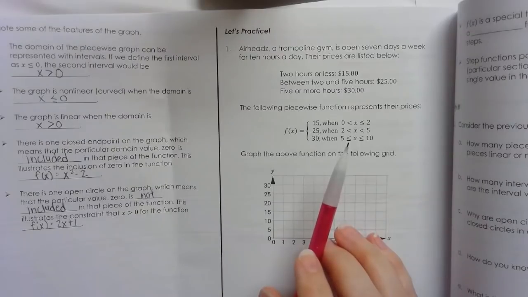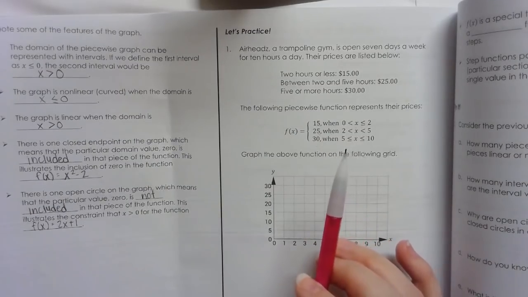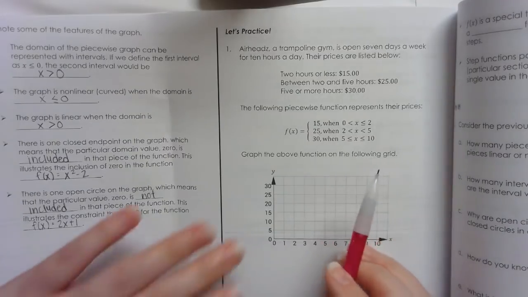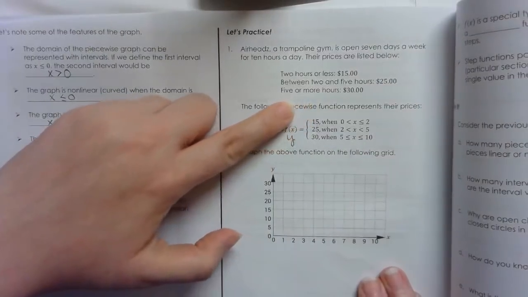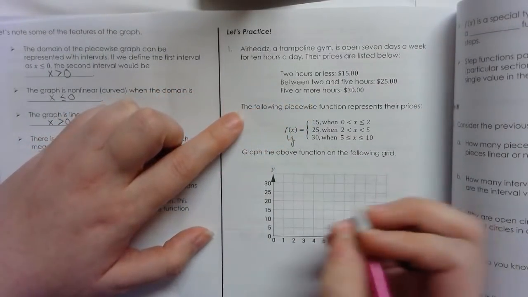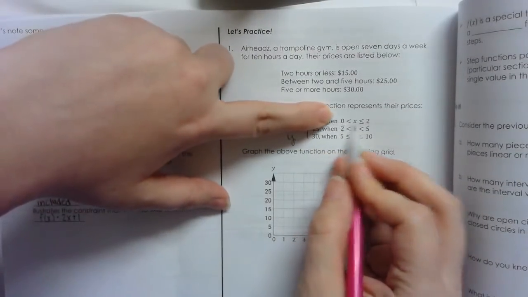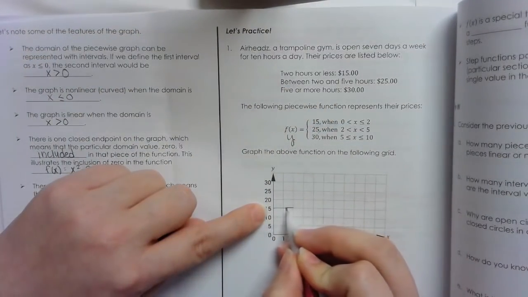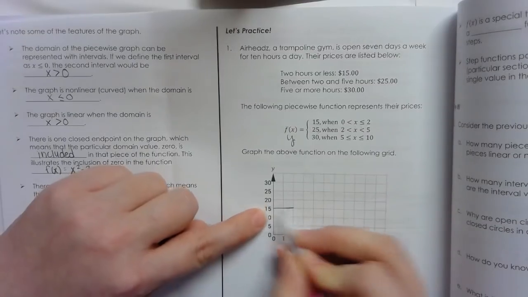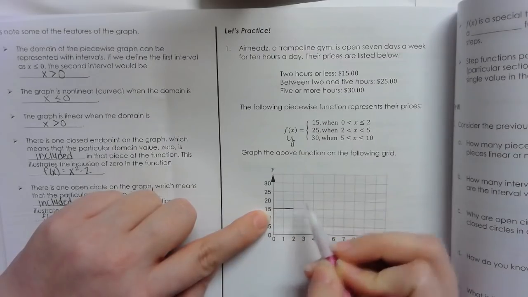So let's sketch this on our grid. This is going to be a specific type of piecewise function. It's going to be a step function here. Now remember, f of x is just like y. So if we had y equals 15, what kind of line would that be? That would be a horizontal line. So we're drawing a horizontal line at 15, from 0 to 2. Now, I have the line there, but I need to decide what the end points of this line are going to be.